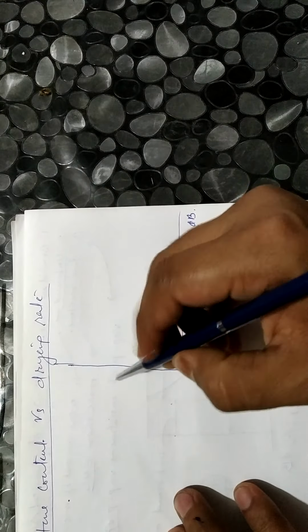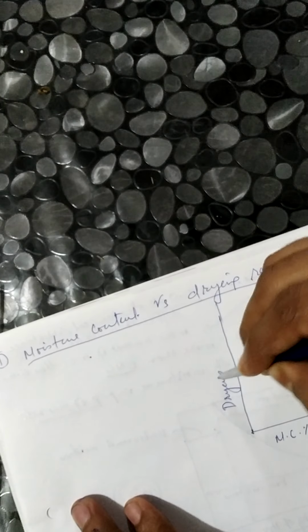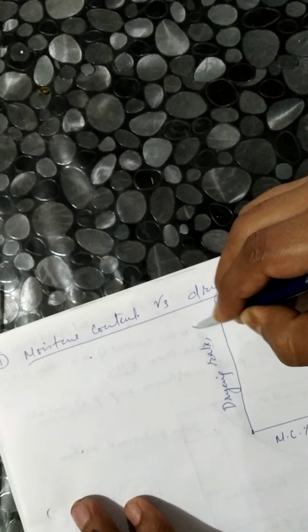Now this other axis is called the drying rate, and the unit is kg per hour.